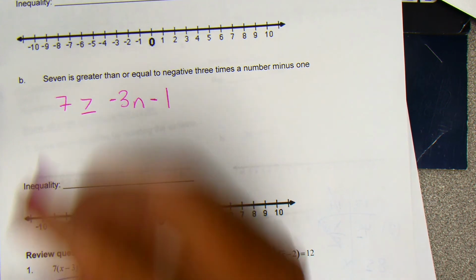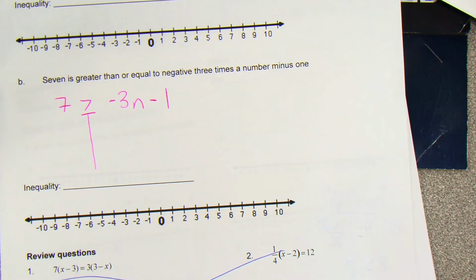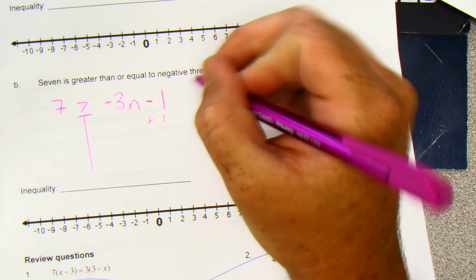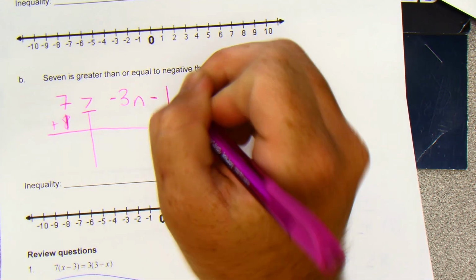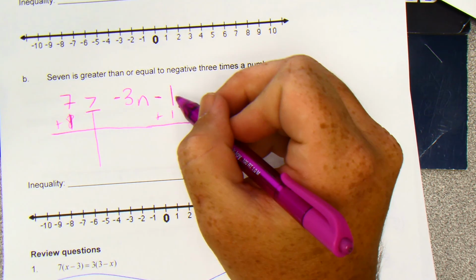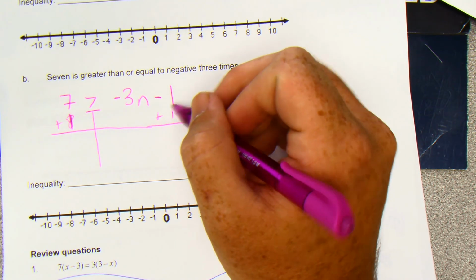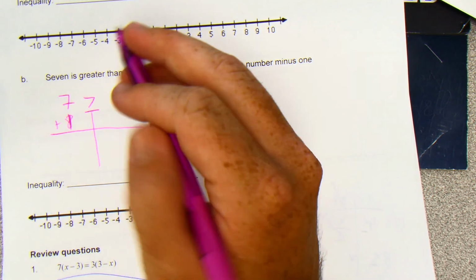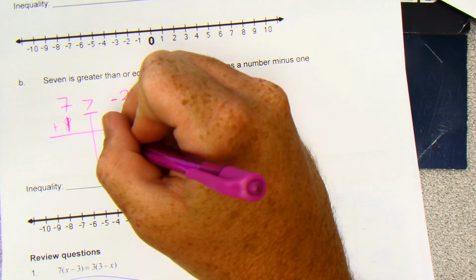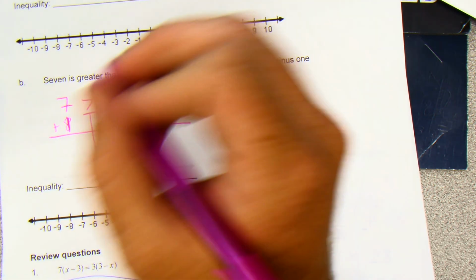Now to solve that, I'm going to draw my line straight down. I have no distributive property because there are no parentheses. I cannot same side simplify. All of my variables are on one side already, so I need to just get n by itself. So the first thing I'm going to do is add 1 to both sides of the equal sign. Okay, and that's because this is a -1. In order to move it, I have to do the opposite. The opposite of a -1 would be a +1, so I'm going to add 1 to both sides. So that cancels out, and I'm left with -3n.